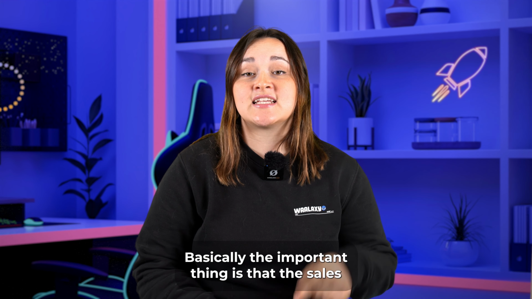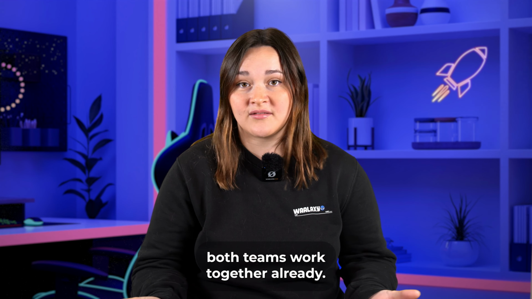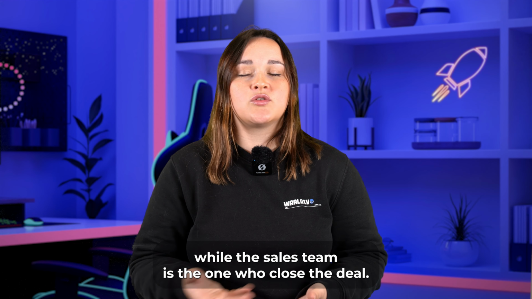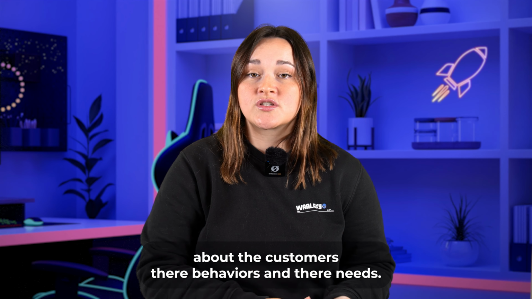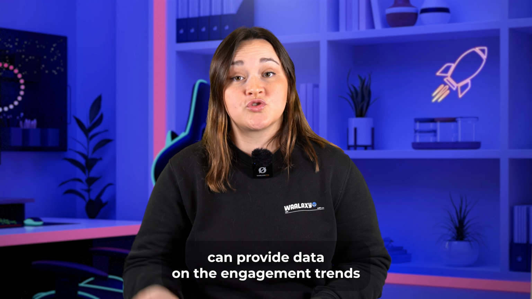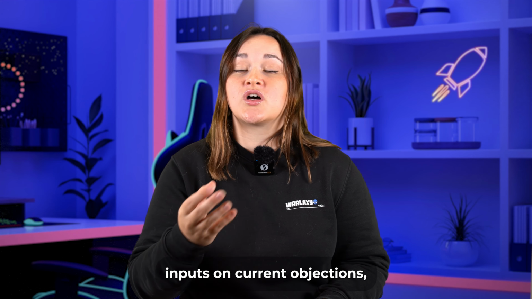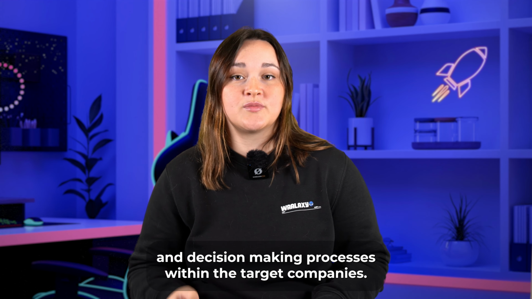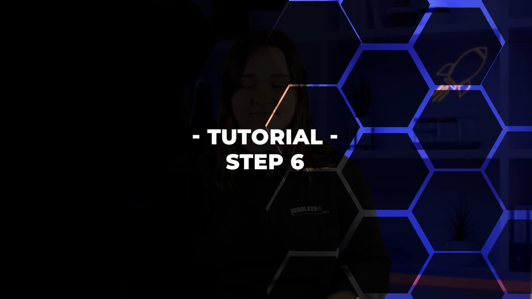Basically, the important thing is that the sales and marketing team work hand in hand. But maybe in your company both teams work together already. In any case, if it doesn't, marketing is often the first to attract and qualify leads, while the sales team is the one who closes the deal. Hence the need for the collaboration of both teams. They need to share key information about the customers, their behaviors and their needs. For example, the marketing team can provide data on the engagement trends, communication channels and campaign performance. And in return, the sales team can share inputs on current objections, buying cycles and decision-making processes within the target companies. It's really important that information is shared and that both teams can know who to target.